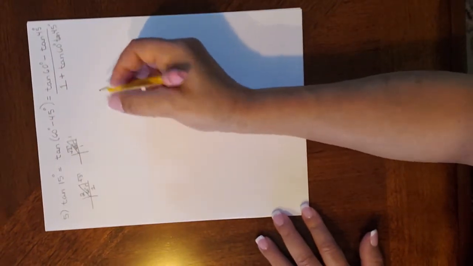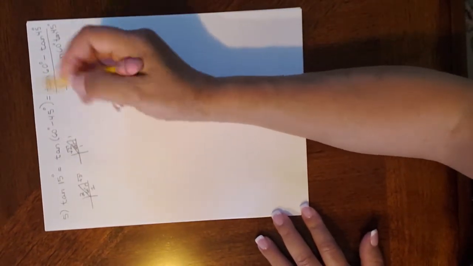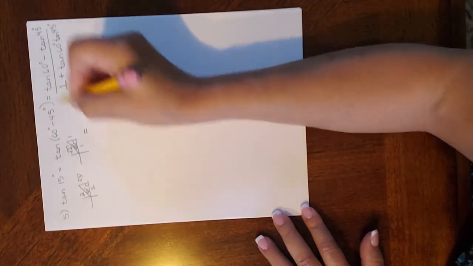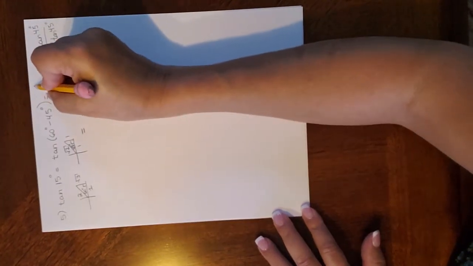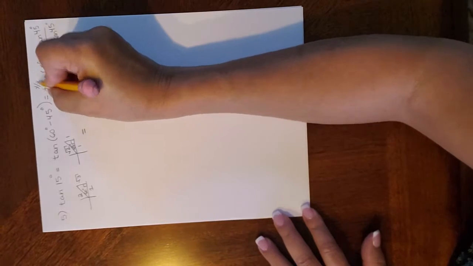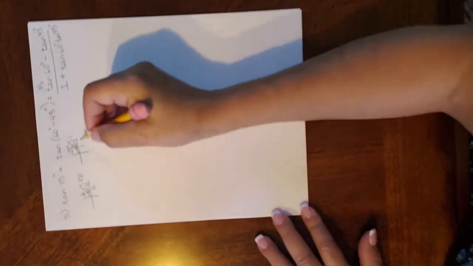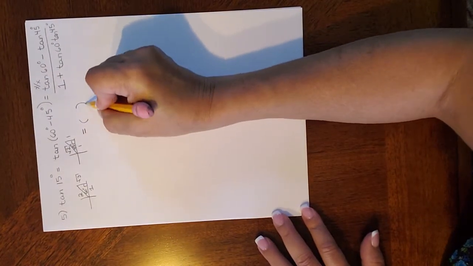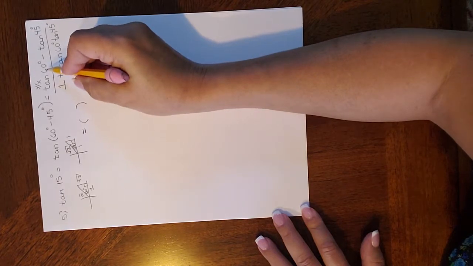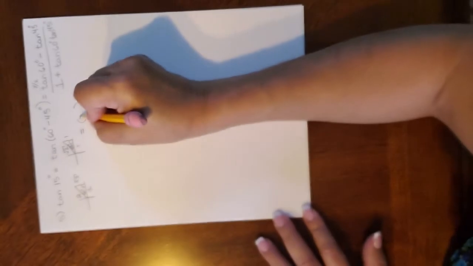Okay, now you can start plugging into this, looking at the triangles as you do so. So tan of 60 has a definition of y over x. So every time you do tan, you'll be using that definition. Tan at 60 is square root of 3 over 1.